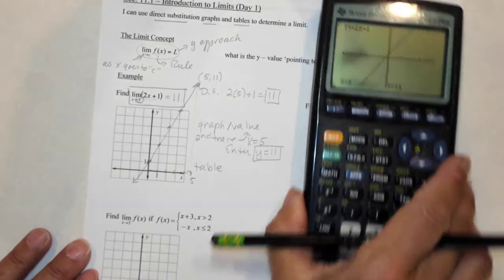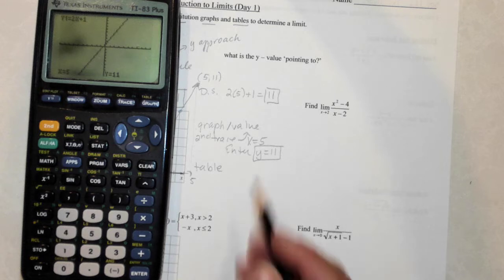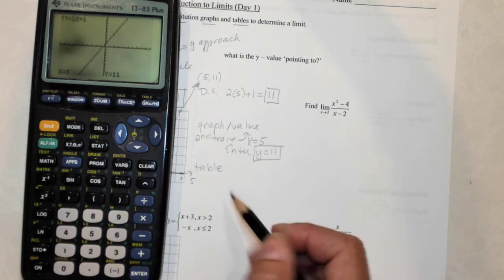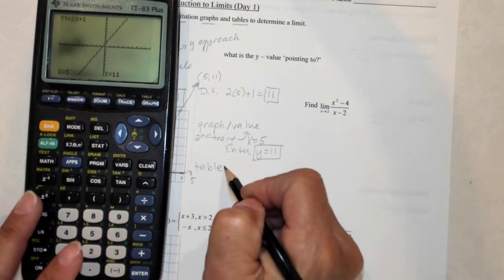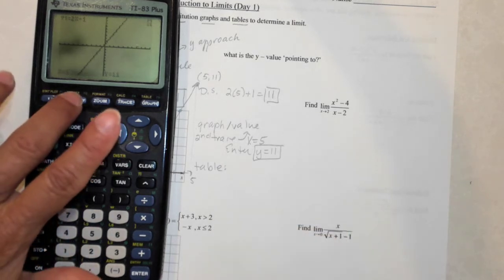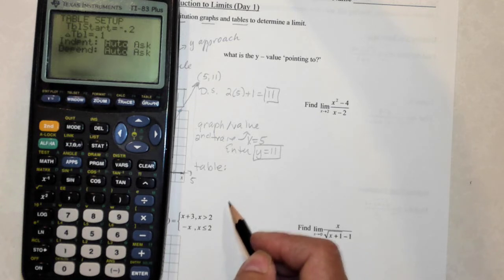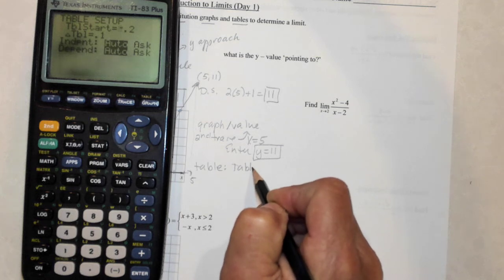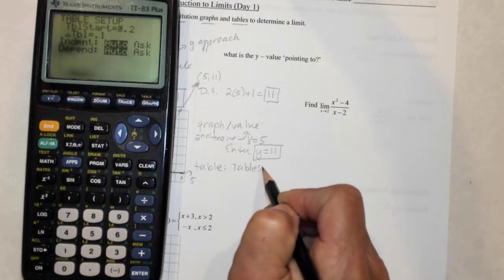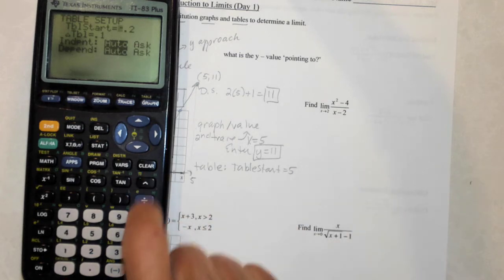So, learning some more keystrokes, and it might be smart to write these down so you can do this later. I'm going to go to the table function of my calculator, but first I'm going to set the table, just like you would if you were going to eat. So I'm going to go second table set. I want my table to start at the number I'm curious about. So I'm going to do a table start of 5 for this particular question.